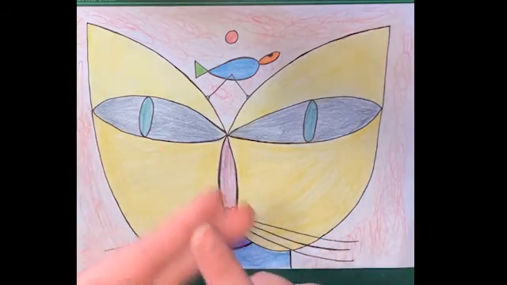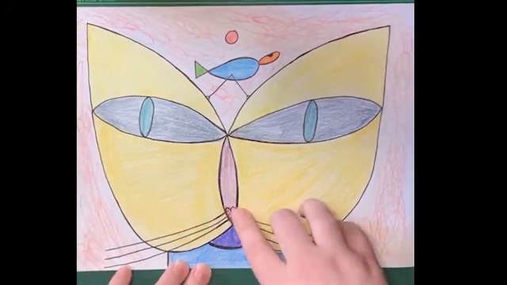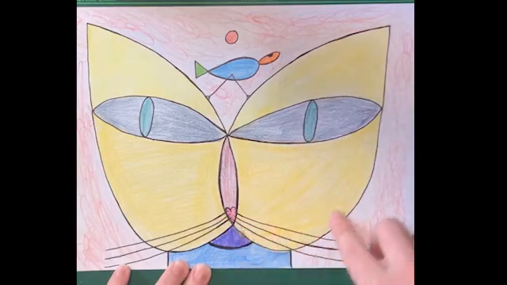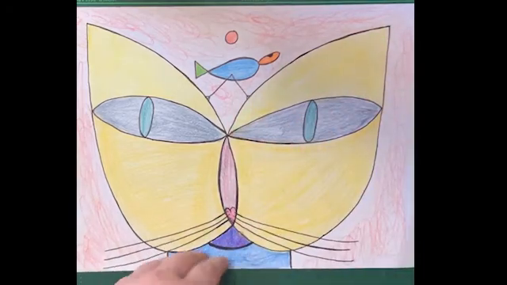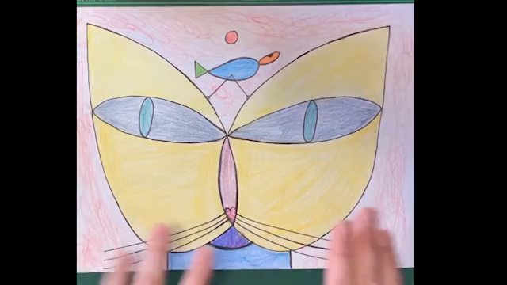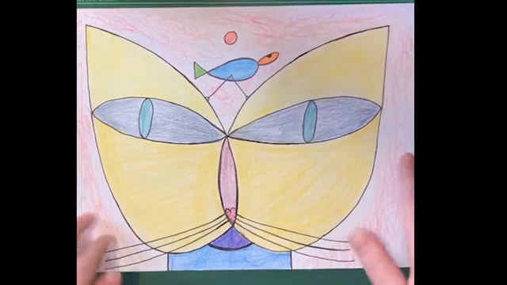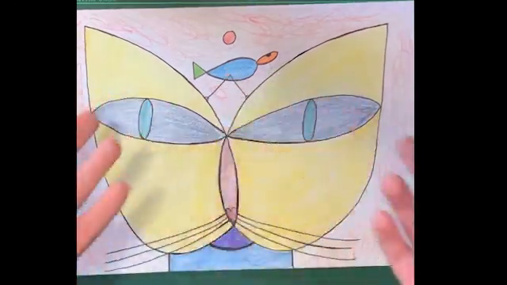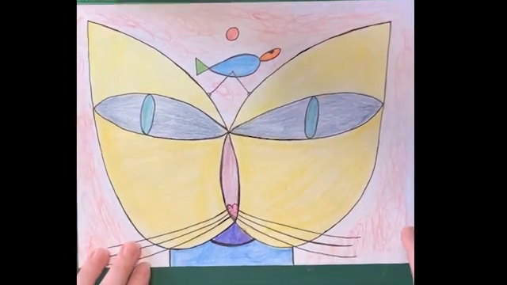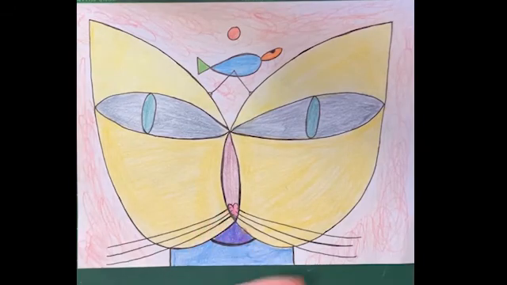We also had bold lines. You can see the black lines. That's why we outlined it in black, because we needed those bold lines. And finally, we have bold colors. I made sure to use red and orange in the background so that it would make the bird and the cat stand out. What colors are really standing out to you?